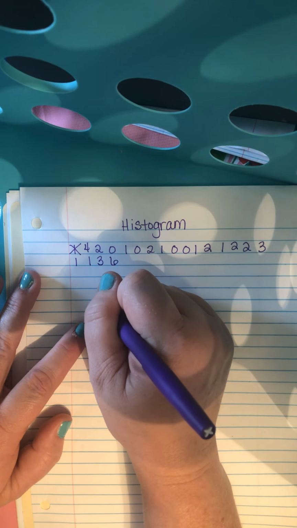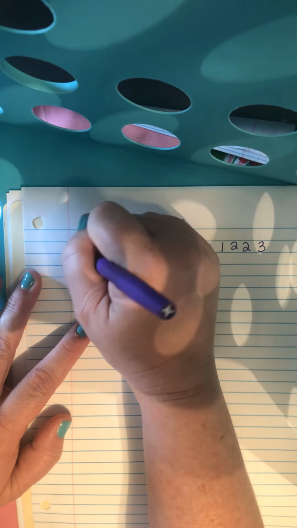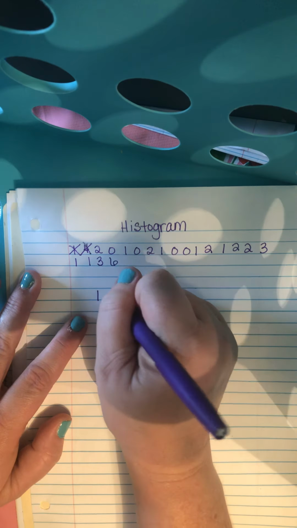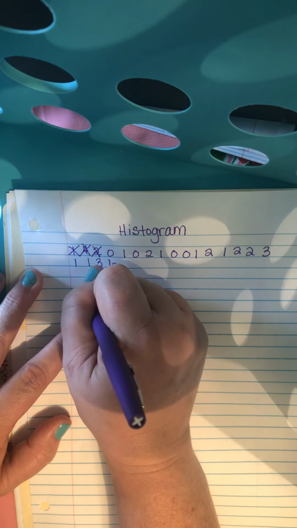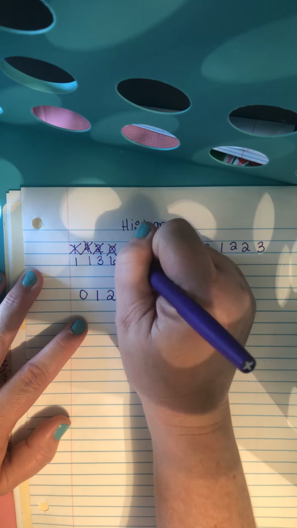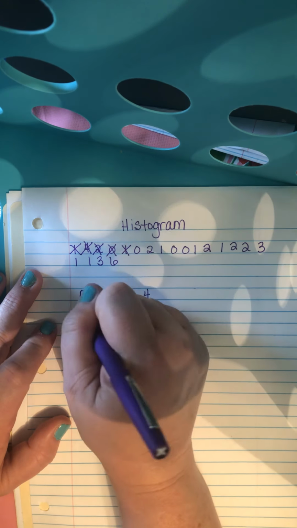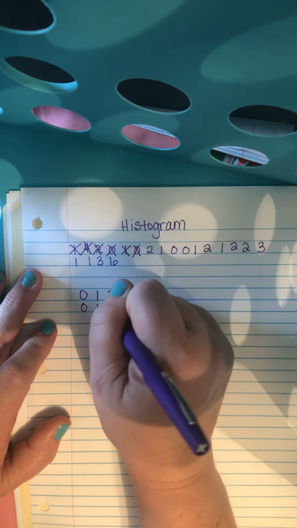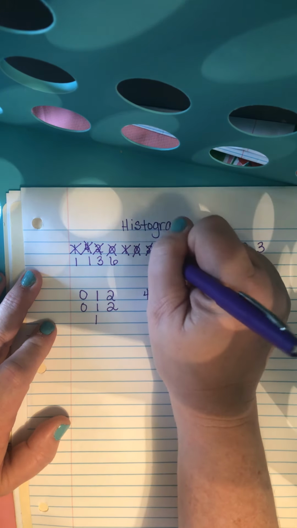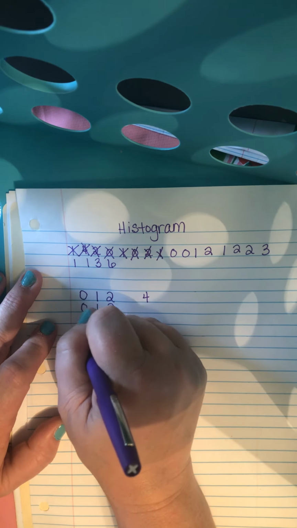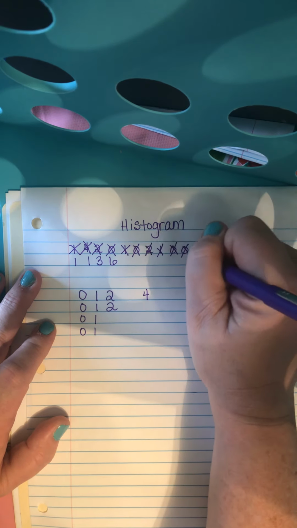Then I've got 4. So I'm going to leave a little space, 2, 3, 4, and cross it off. Then I have 2, so I'm going to put that right there. Then I have 0. Then I have another 1, so I'm just going to stack it. Then I have another 0. Then I have another 2, another 1, 2 more zeros, and I like to cross them off as I go because then I know that I'm not missing anything.